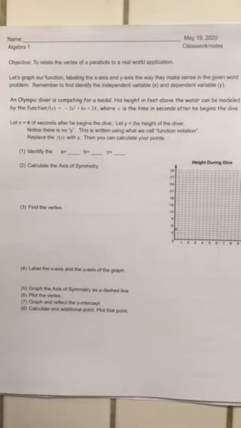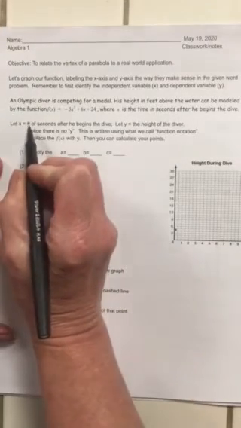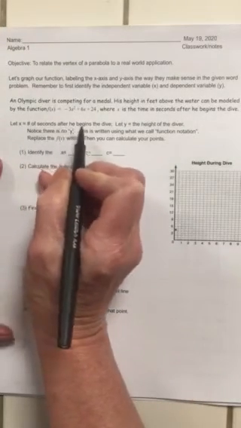Okay. His height in feet above the water can be modeled by the function f of x equals negative 3x squared plus 6x plus 24, where x is the time in seconds after he begins the dive. So we have to identify our variables. So we're going to let x equal the number of seconds after he begins the dive.